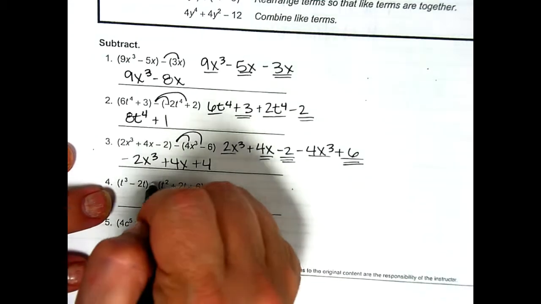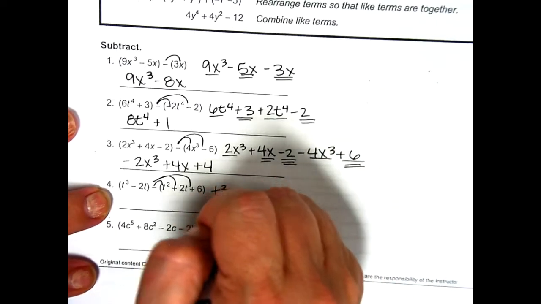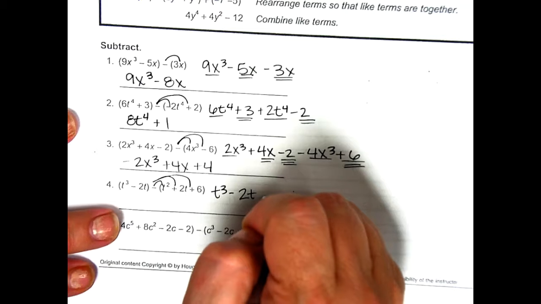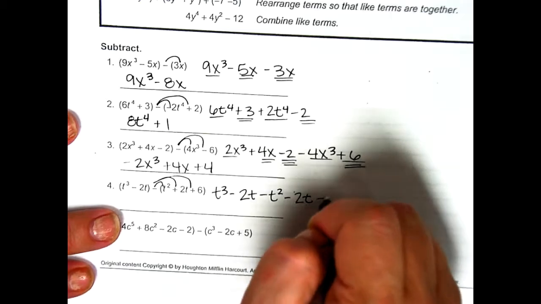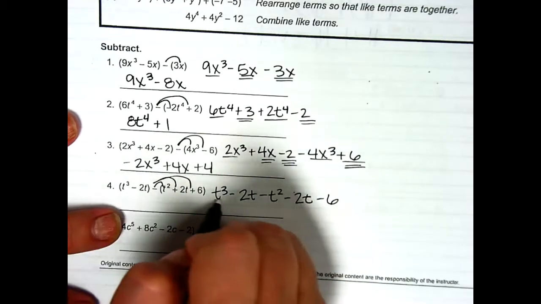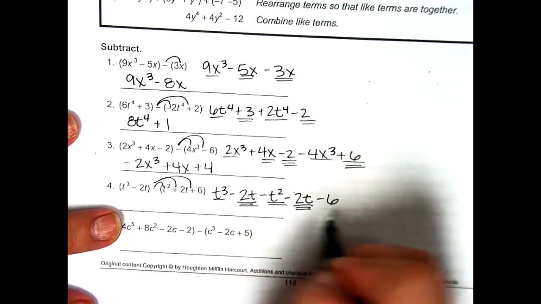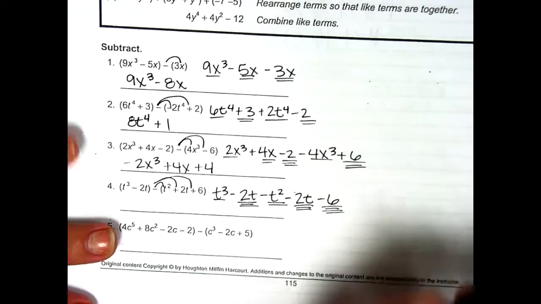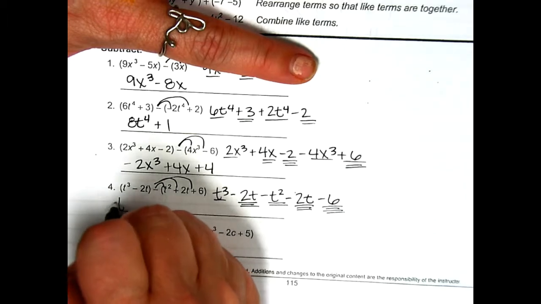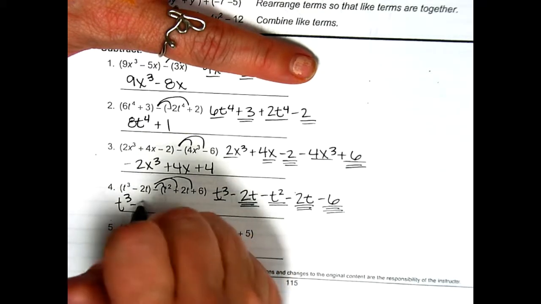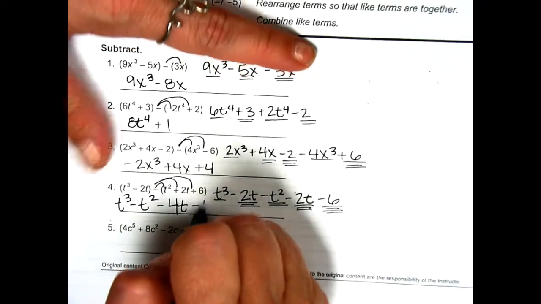Okay, on number 4, I need to distribute the negative to 3 terms. So I have t cubed minus 2t minus t squared minus 2t minus 6. So one line under t cubed, 2 under t squared, 3 under negative 2t and negative 2t, and it will be 4 under the negative 6. Okay, when I combine like terms, I have t cubed minus t squared minus 4t minus 6.